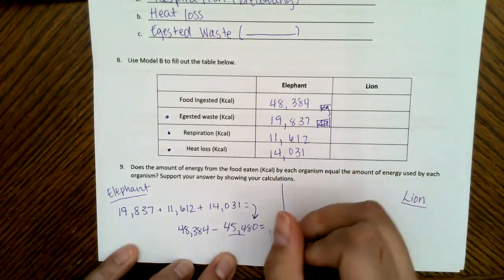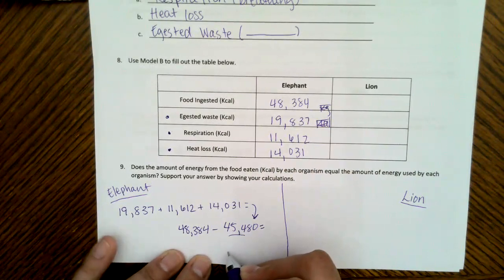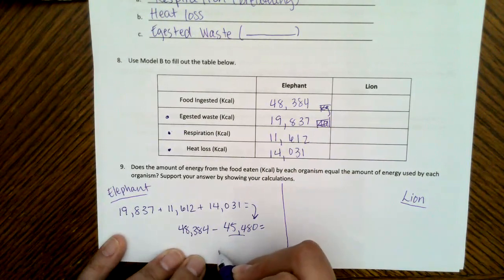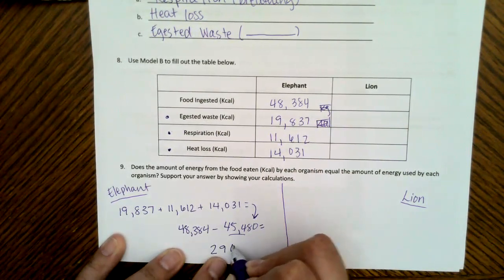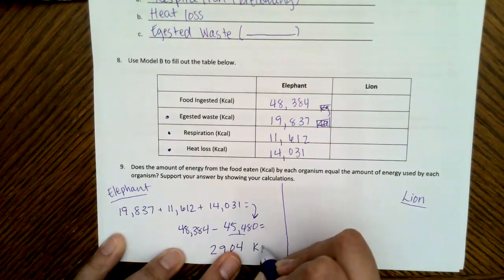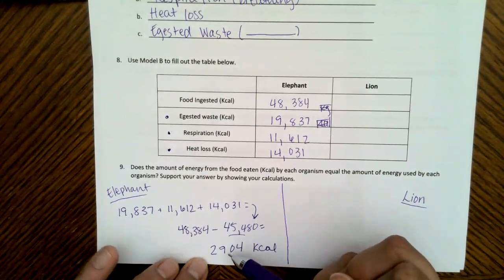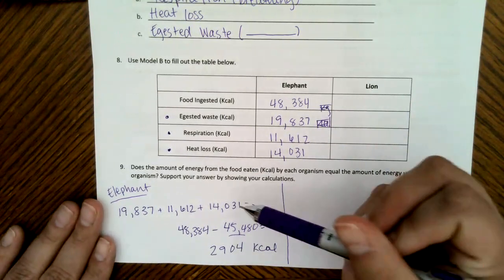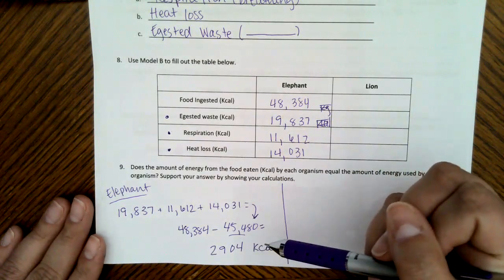So when we calculate that out, and I'm going to have to once again step down here to write my answer, go ahead and type it in your phones. No worries, we got calculators there. It's going to be 2,904 kcals of difference, right? So that is energy that's the difference between what is being ingested and what is being used. So where's that going? I don't know.